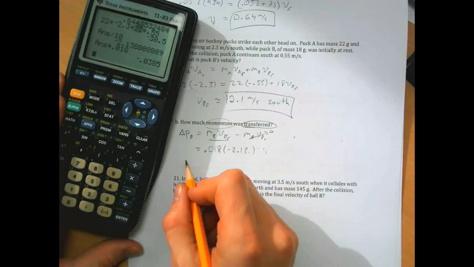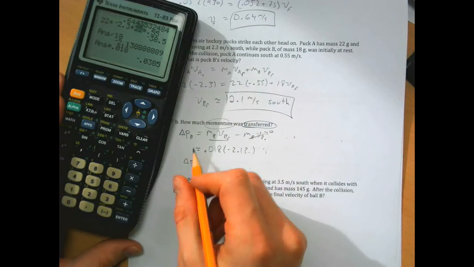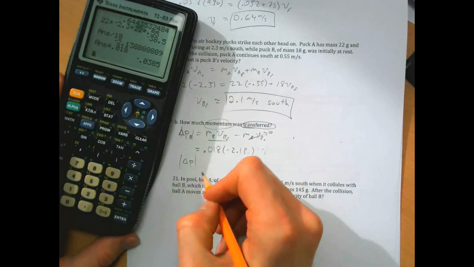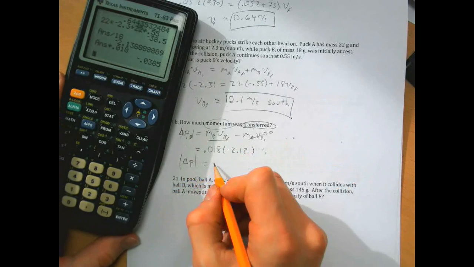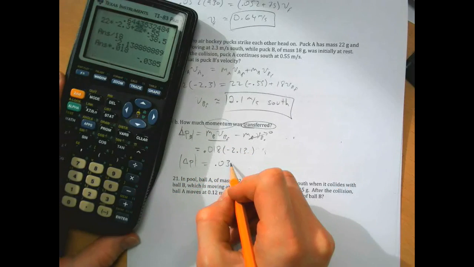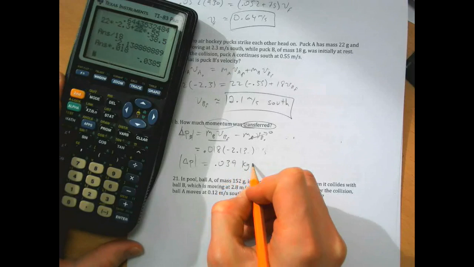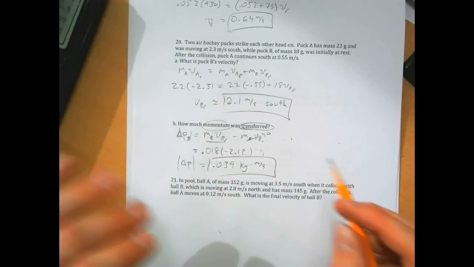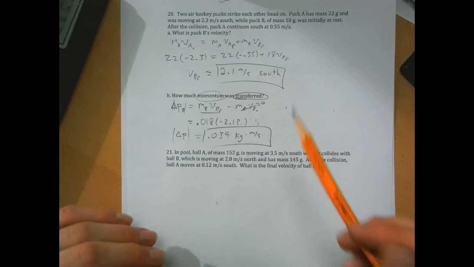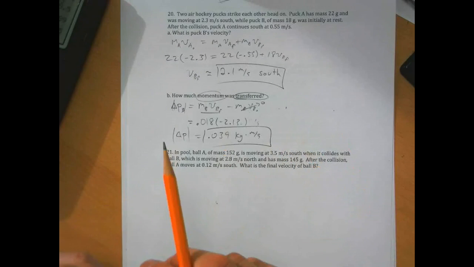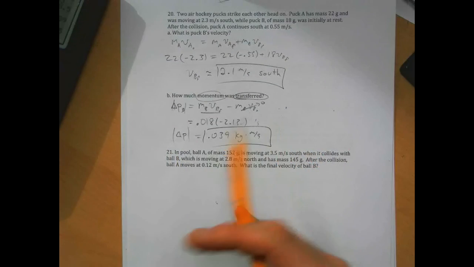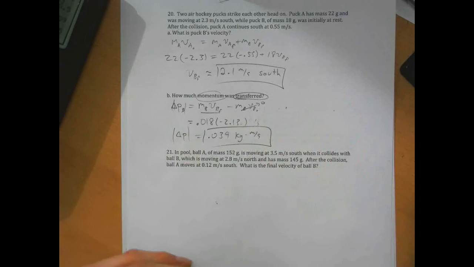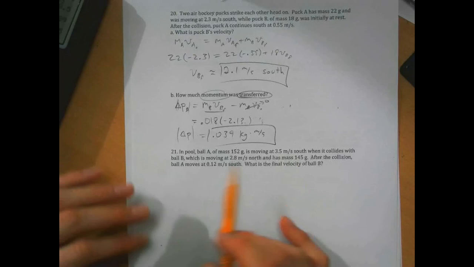So the change in momentum, how much momentum? That's a magnitude. So the magnitude of your change in momentum is about 0.039 with sig figs, kilogram meters per second. So this is momentum that initially Puck A had and then it was passed off to Puck B. So total momentum is conserved, but momentum is transferred from one object to another in the course of a collision.